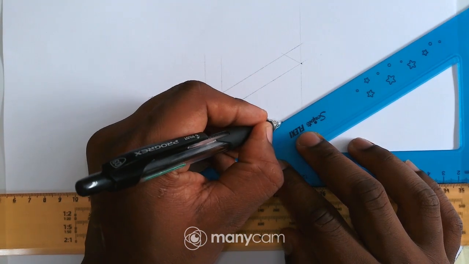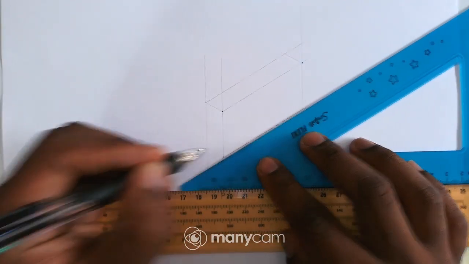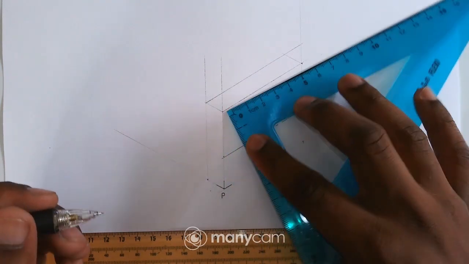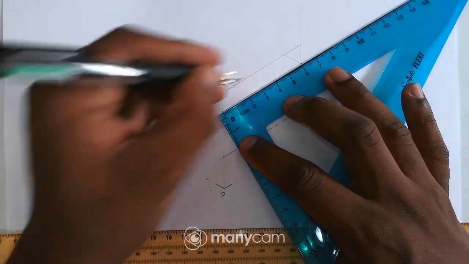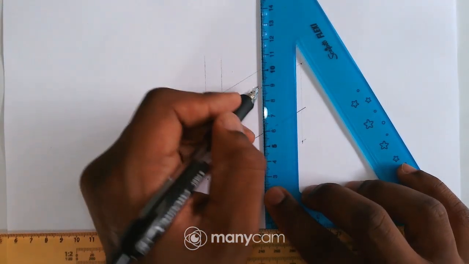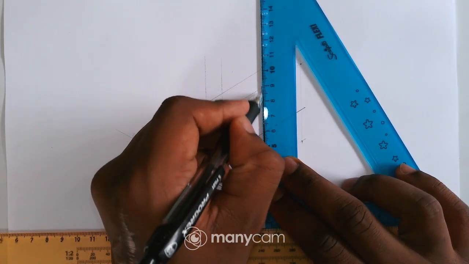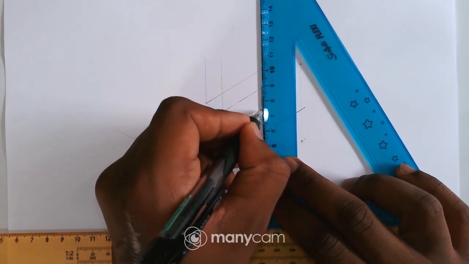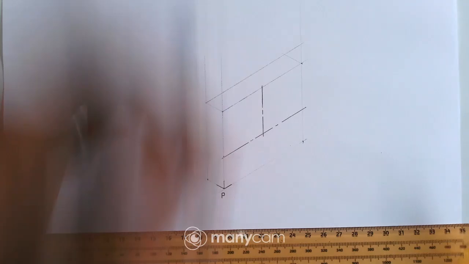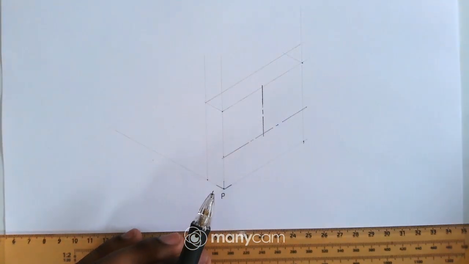This is my center line, and then I mark off 30 there for the vertical center line. My center line will start there. Okay, so I have my center lines now.